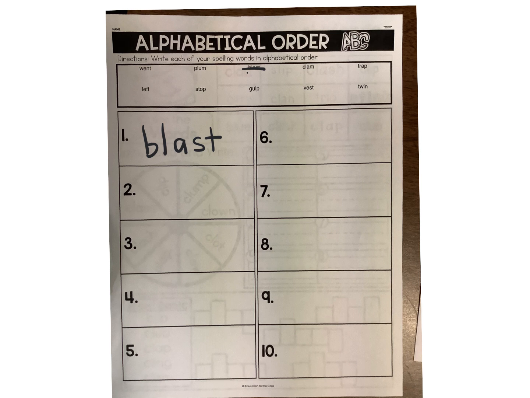Okay. What letter comes after B in the alphabet? C. Good. Is there a spelling word that starts with C? Yeah, it's this one right here. Clam. C-L-A-M. Clam.